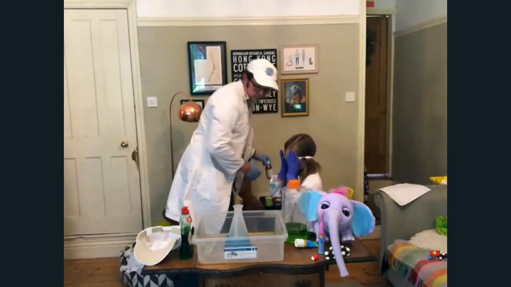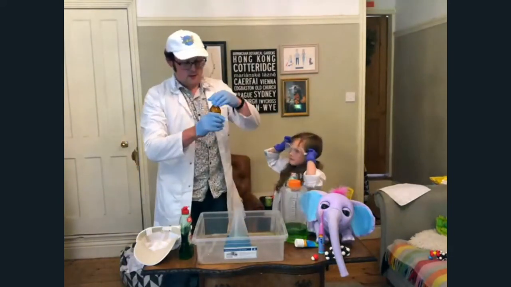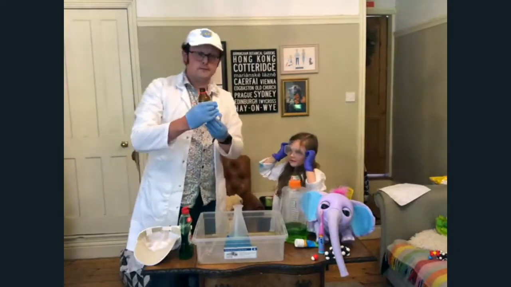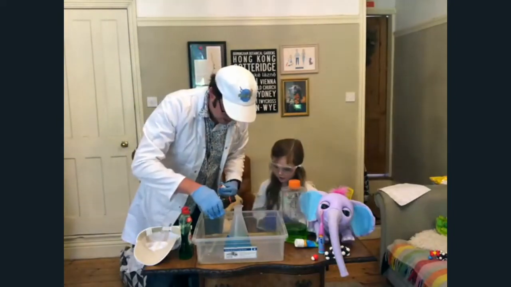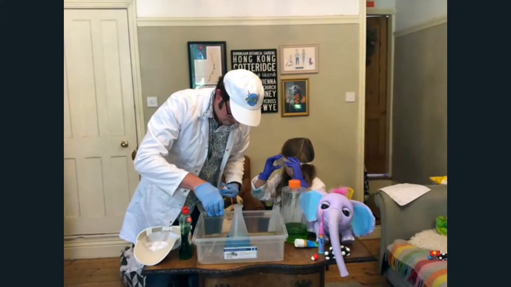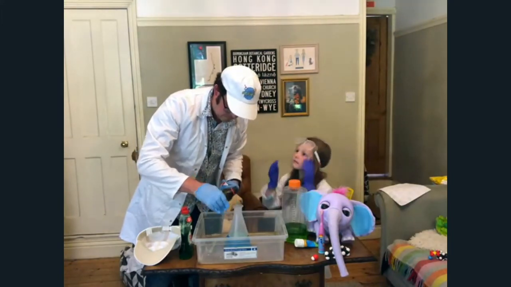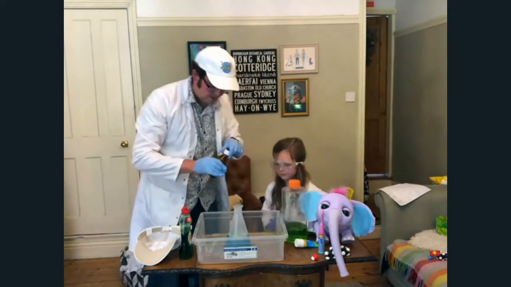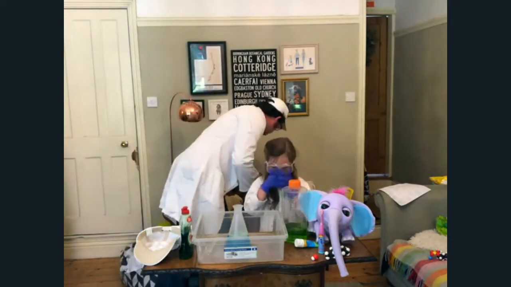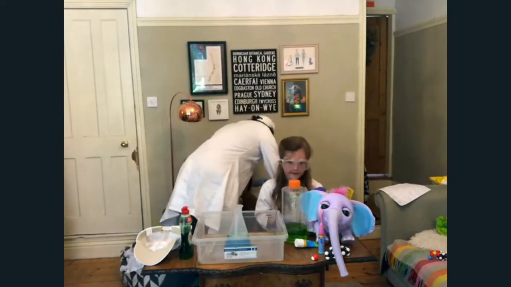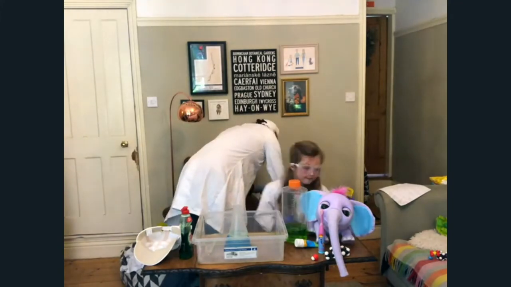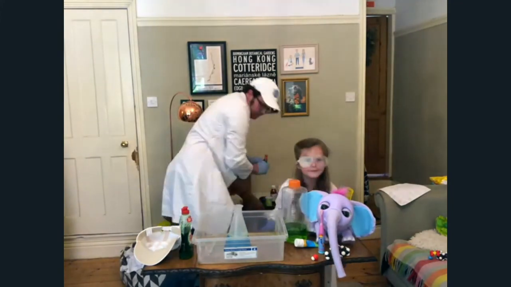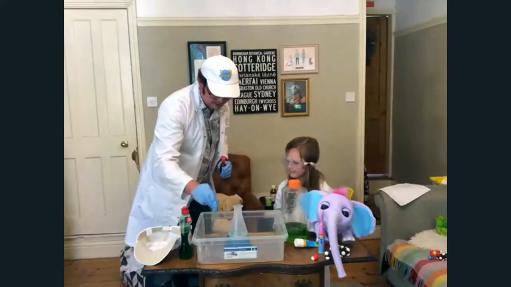So we've got the fairy liquid in. We'll put in some hydrogen peroxide. A bit of that in. So what we also need to do, we need a bit of colour, don't we, Bex? Oh, I need to clean that out. So do you know what?